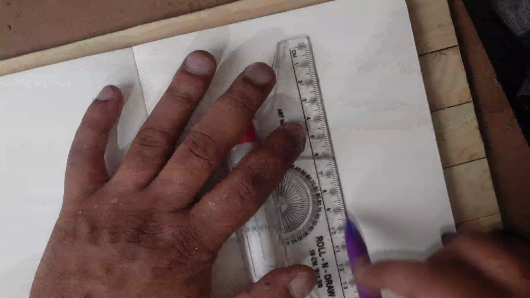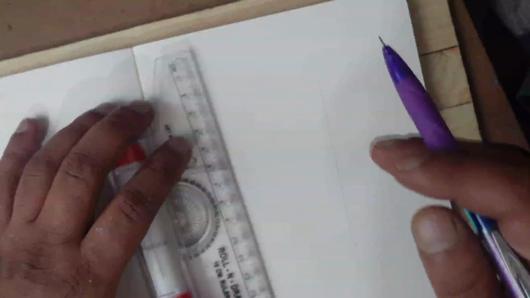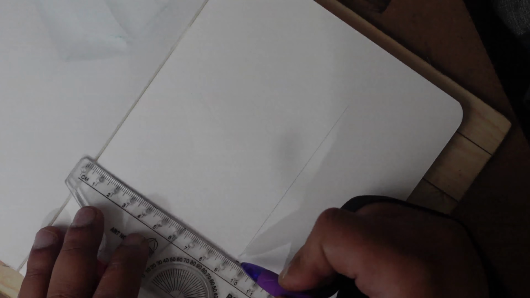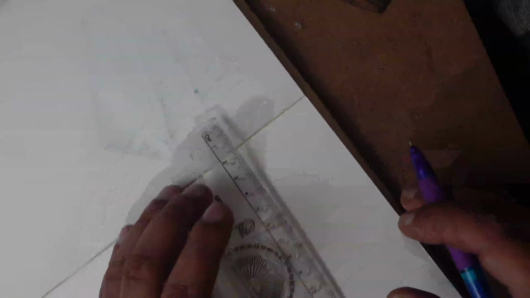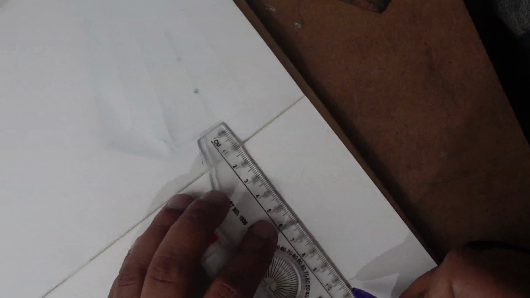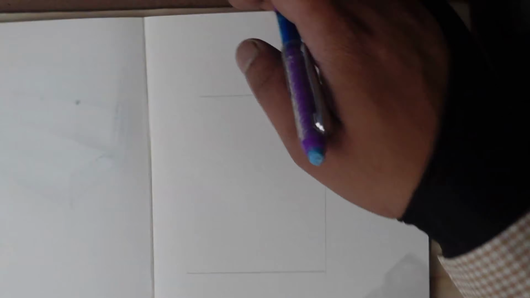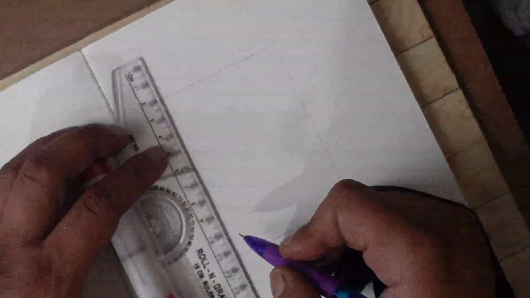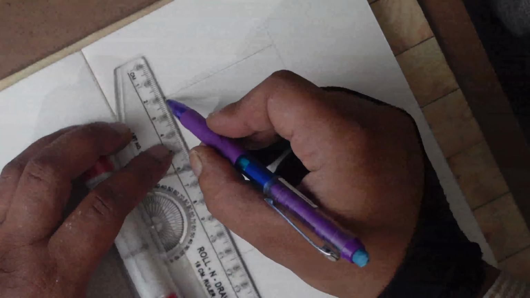By making a rectangle or a cuboid, depending on what we are making. Okay, this is a rectangle.